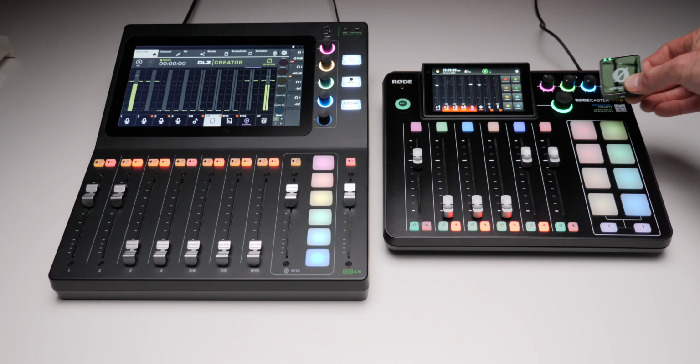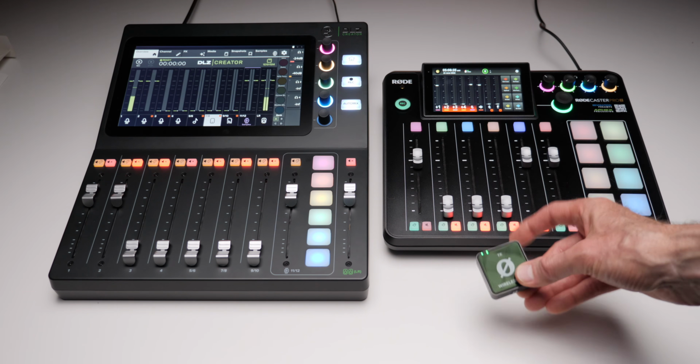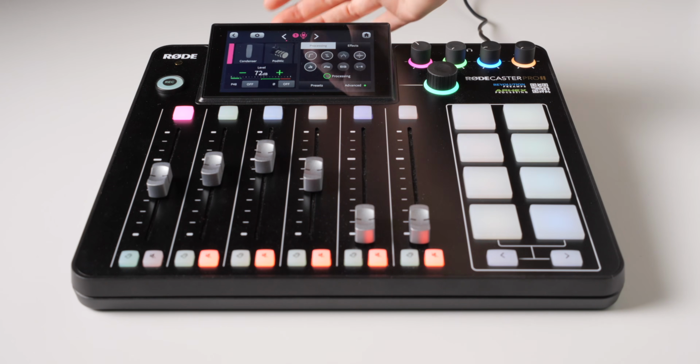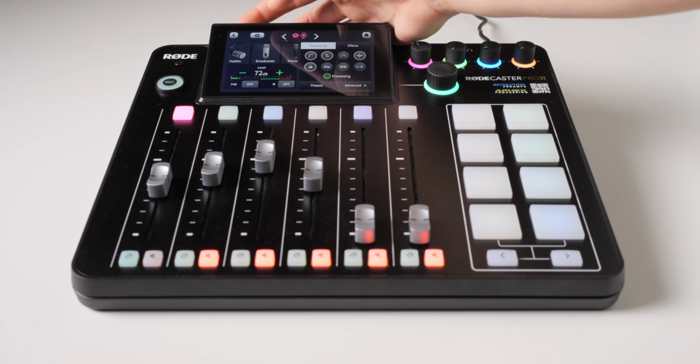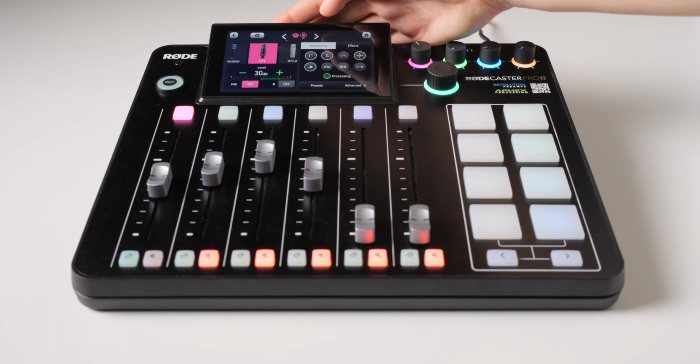So that's a really nice feature on the RØDECaster. And then secondly, because Rode also makes wireless microphones, they have built a Wireless GO receiver into the RØDECaster Pro II. So you can actually use a Wireless GO transmitter attached to you as another input to the RØDECaster, which is a pretty nice feature if that's important to you.